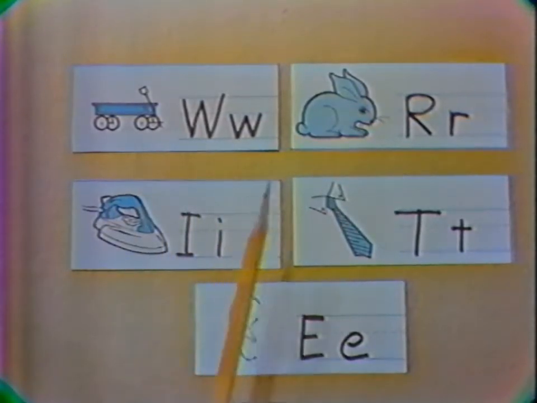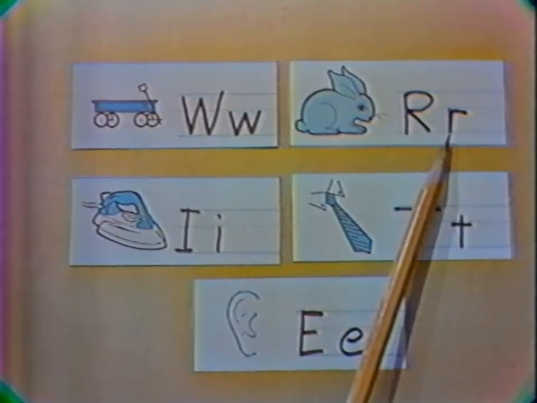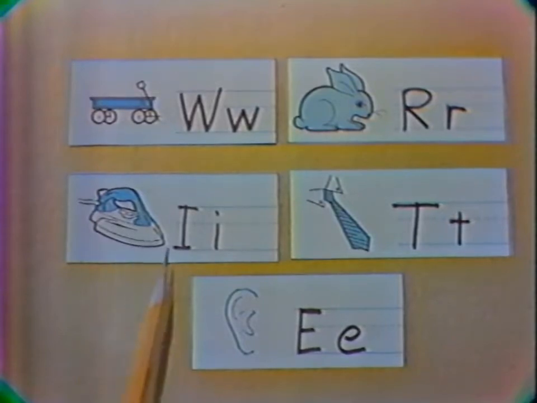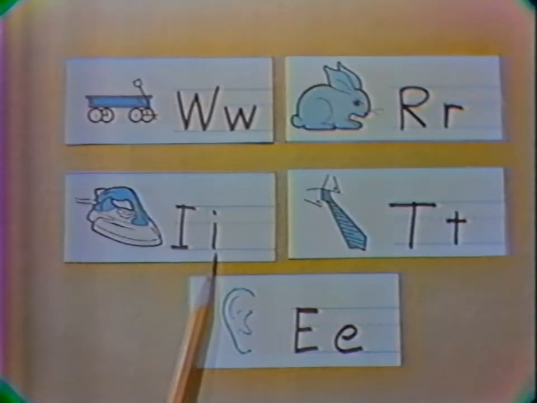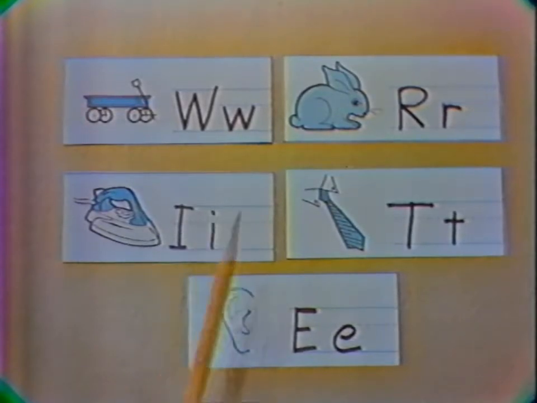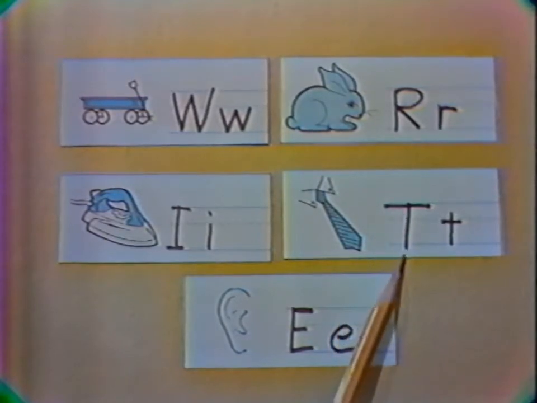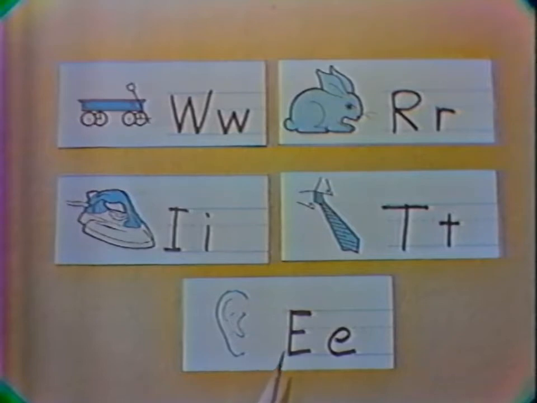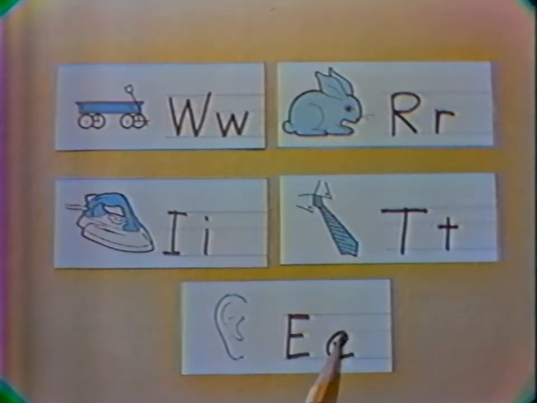Next picture is a rabbit. Rabbit. And that's capital R and small r. Next picture is an iron. Iron. That's capital I and small i, and don't forget to dot it. Next picture is a tie. Tie. T. That's capital T and small t. And the last picture is an ear. Ear. So that would be capital E and small e.